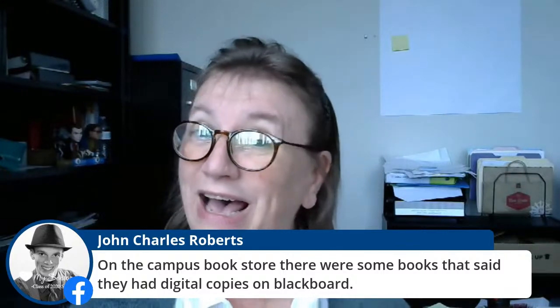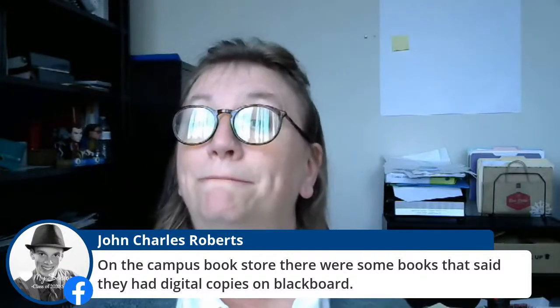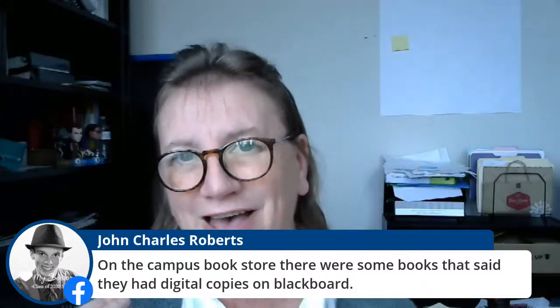In order to make it easiest for you to have access to the course materials and also some additional activities, a lot of textbooks are actually integrated or put into the Blackboard course itself. So you do not need to purchase a textbook. It has already been added into Blackboard, and the cost of those materials has been added into your tuition bill.